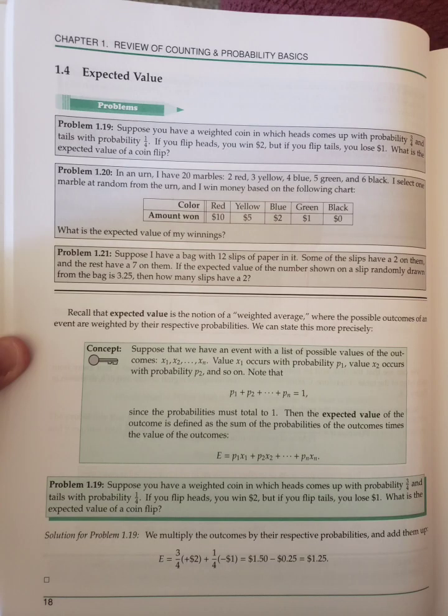Okay, so here's expected value. I realized for problem 1.20 I forgot to give you the table, so I'm sorry about that. You couldn't really do the problem, but we'll cover it anyway. So expected value is interesting. Basically, we have to consider all of the possible outcomes, and we have to consider what's the weight of those possible outcomes. So if you look at the green box here, it says concept.